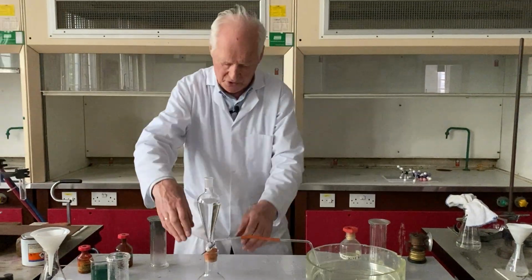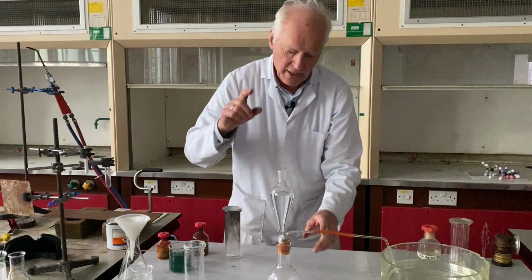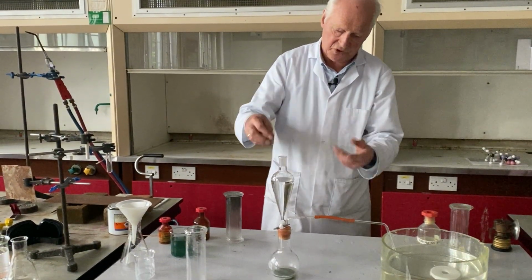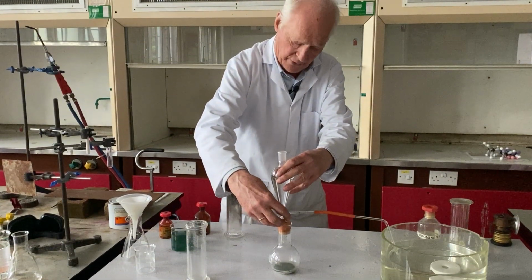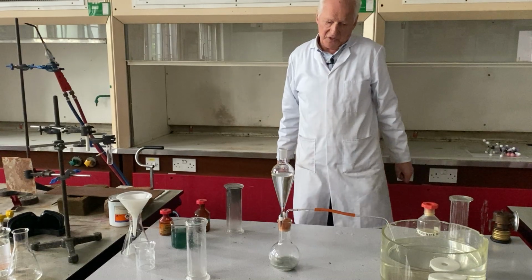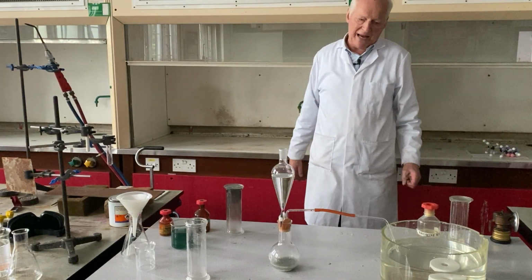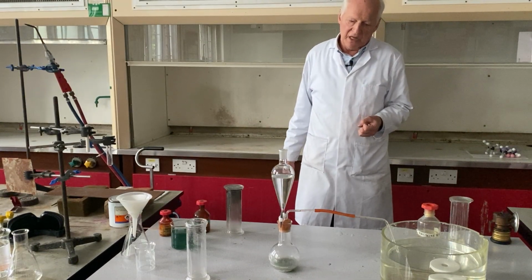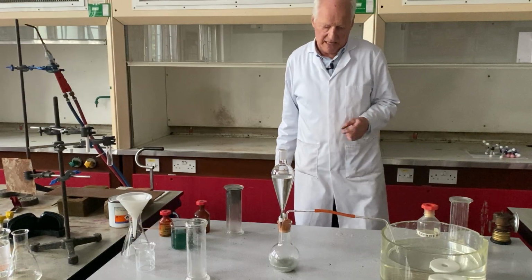So now what we're going to do, I'm going to allow this water to flow into here, into our flask, and in so doing, I am displacing any remaining acetylene which is present, but that's not the main object of this procedure.